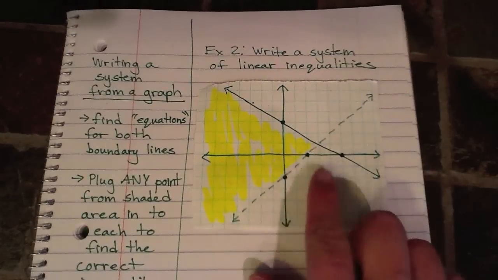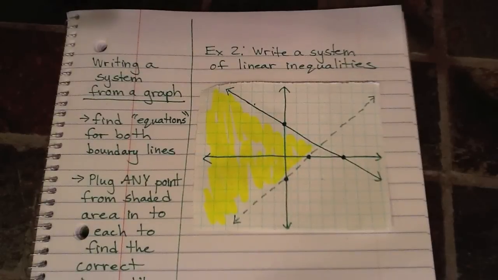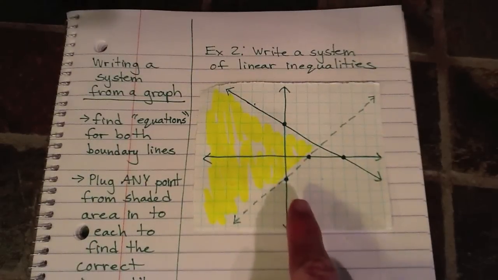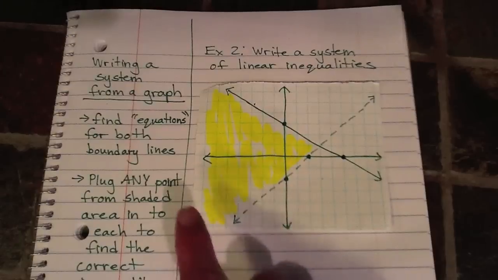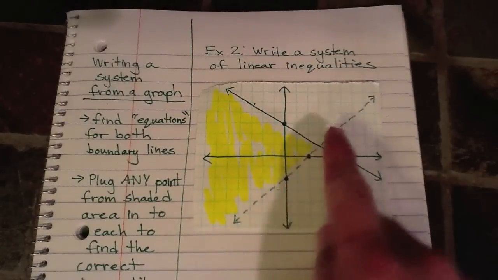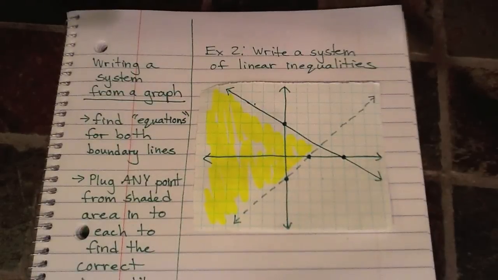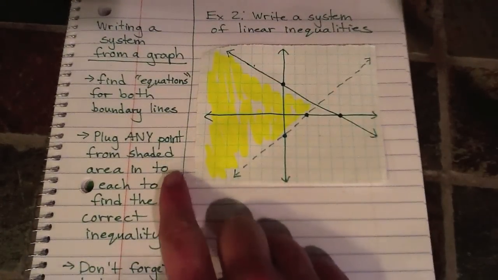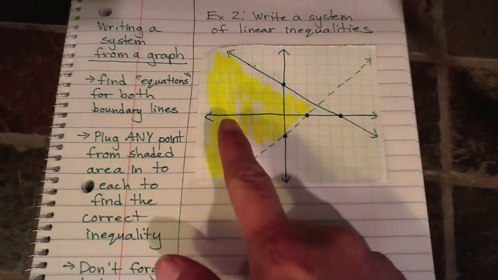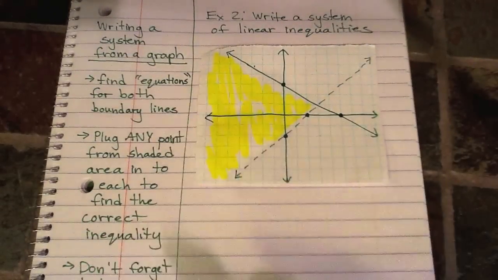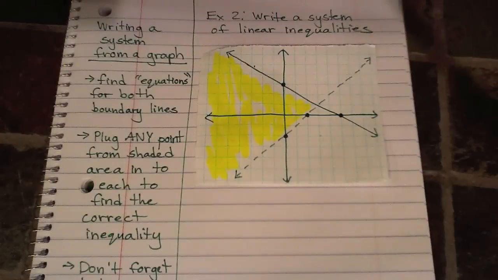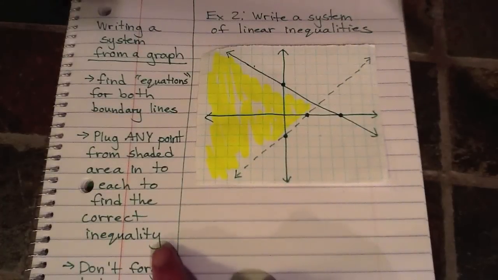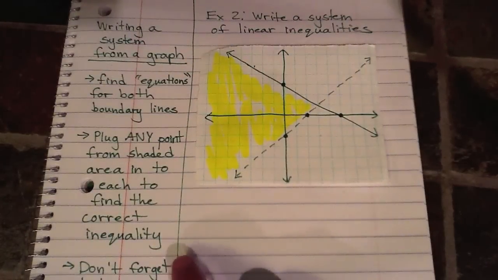So if they were to give you this, you're going to have to go ahead and hit pause in a minute and copy that graph down. But what you're going to end up doing is you're going to find the equations that match each of the boundary lines, which you've done before. Once you have those, you're going to pick any point from your shaded area, you plug it into each of the equations you came up with, and then you make the correct inequality sign for that, whether it's a greater than or equal to, less than or equal to.